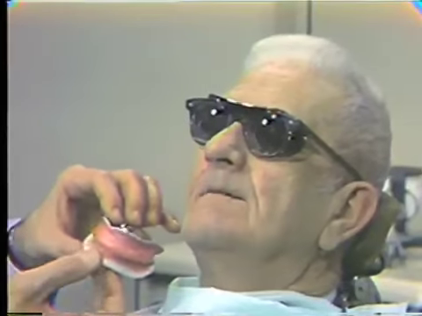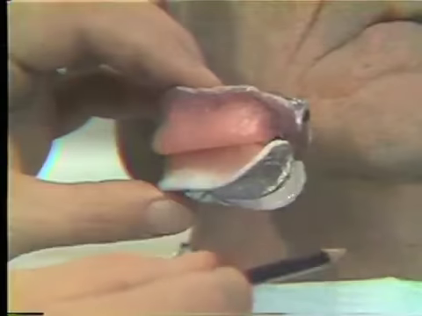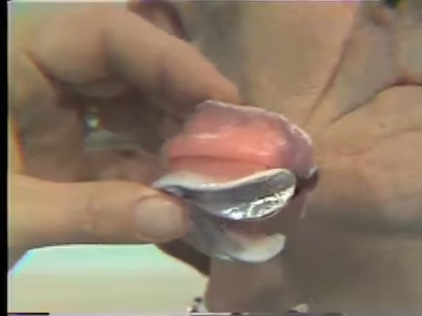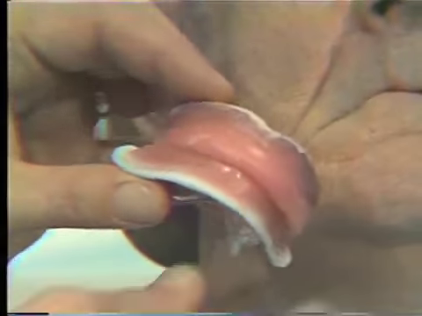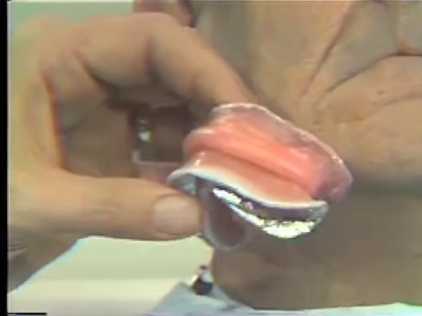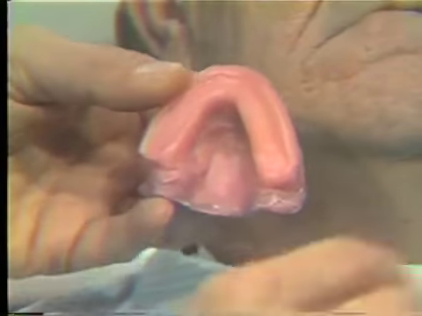Now we're going to check very quickly to see if we are at all close in between the retromolar pad and the tuberosity on either side. If these two are touching, we must make some changes before we can go any farther. There's plenty of space between them, so this is an approximation of our vertical dimension of occlusion. We'll separate this and trim off the excess wax.